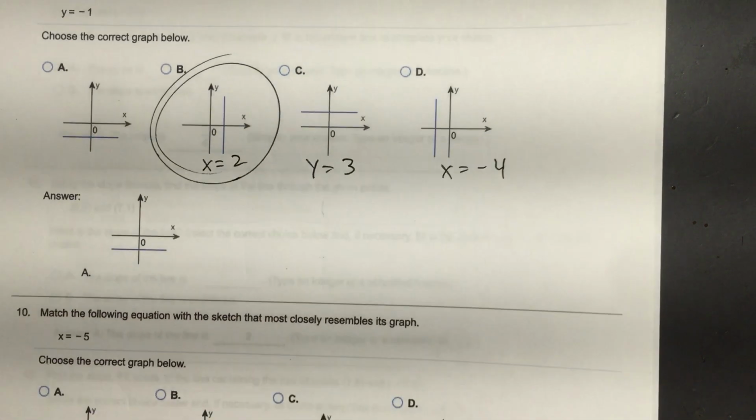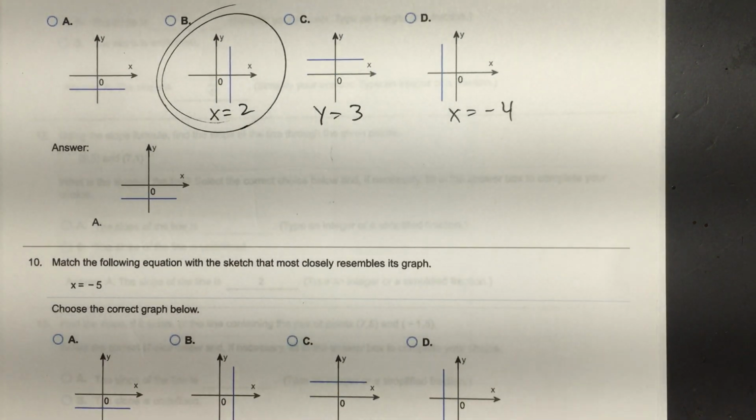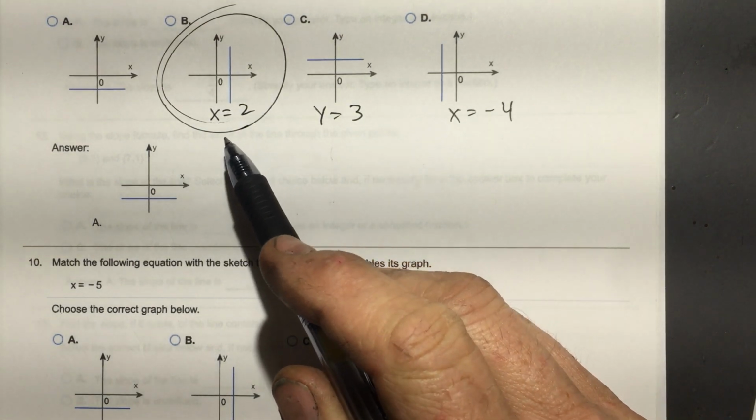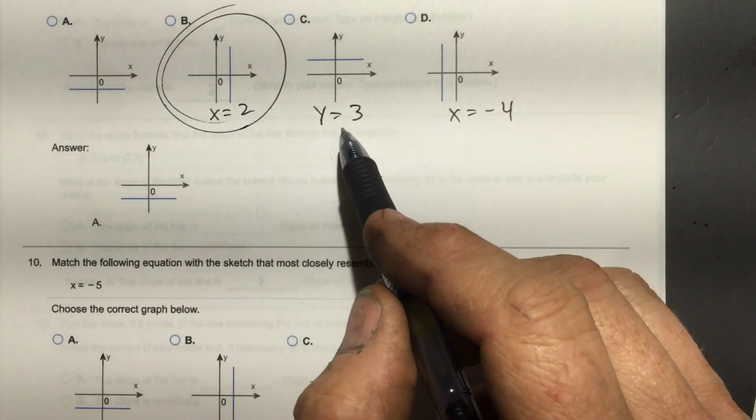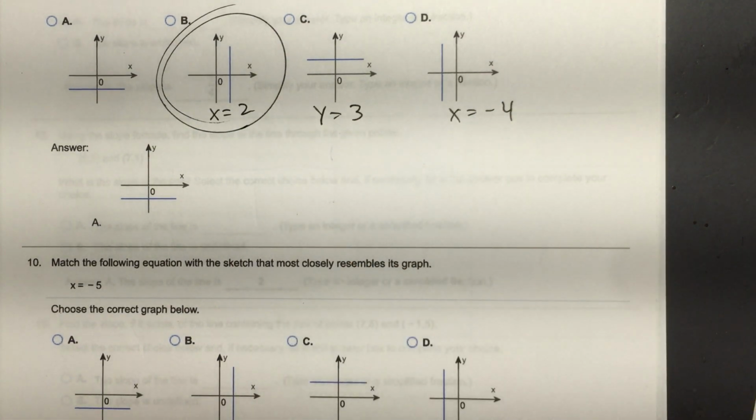Okay, so that's the difference on these. So vertical and horizontal lines, you're going to have x equals or y equals, and you will not have an x or you will not have a y depending on which one it is. Okay?